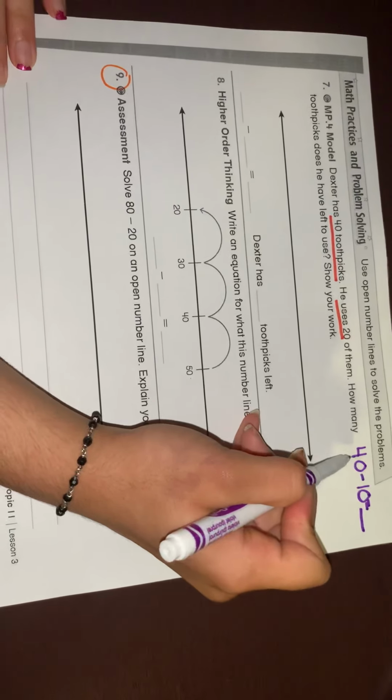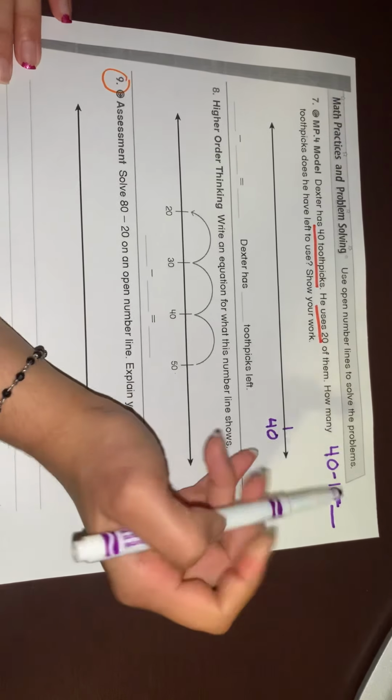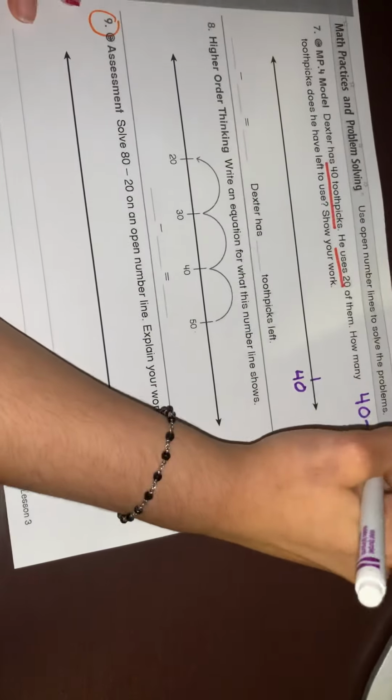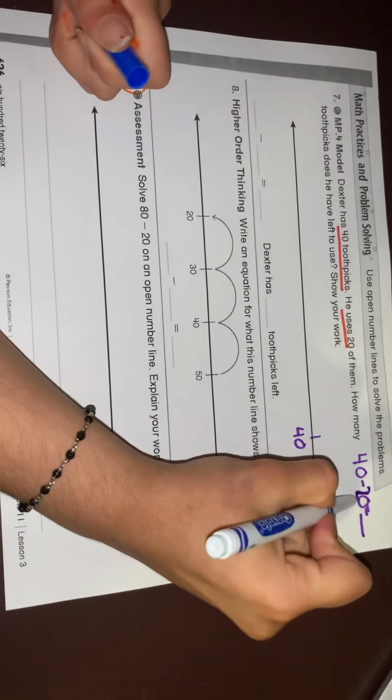I want to start with my biggest number at the end of my number line. So 40. And now I need to subtract 10. So how many jumps do I need to make? 20. Oh, sorry, the number is 20. 40, and I need to subtract 20. So, how many jumps backwards to the left do I need to make? I can come over here and look at my tens place and know that I need to subtract 20. So 2 tens, so I need to make 2 jumps.